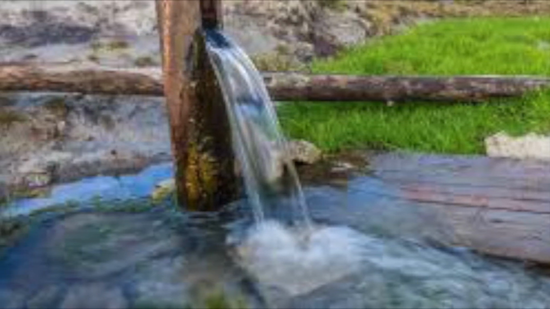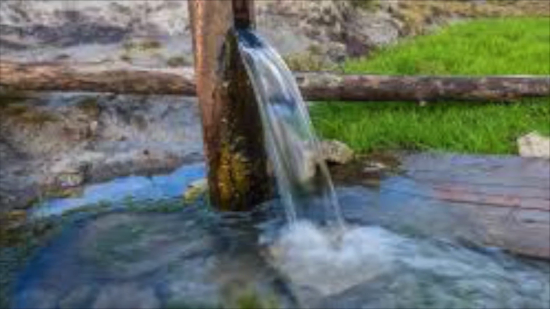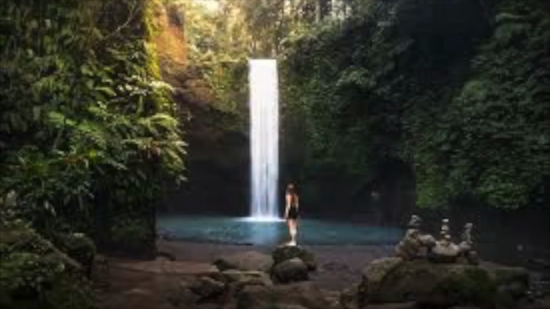Groundwater comes from rain and snow. Groundwater is clean because the soil helps filter and clean the water. Water are consumed by living things.